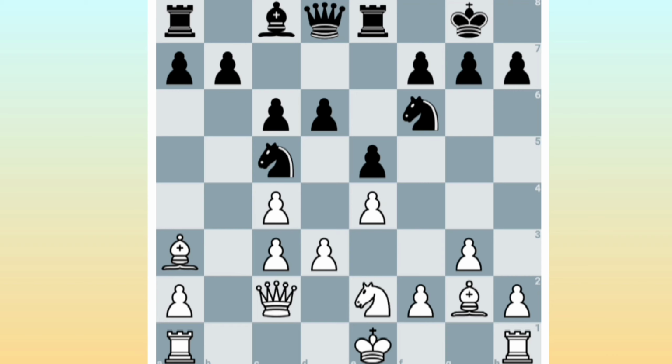The final thing to note is that there are no open files. Only the b file is open, and white can use it if white wishes. Since material is even and nobody has an edge in space or development, that ends our breakdown of the imbalances in this position. Keep in mind, we are just listing them, not judging their respective values, and we are not calculating. We are just seeing the imbalances.